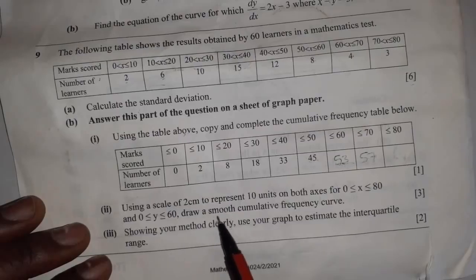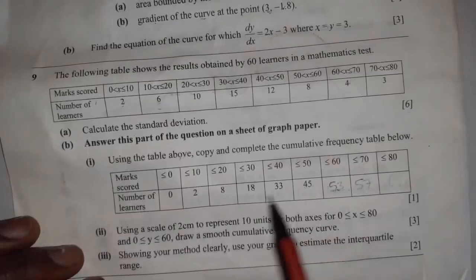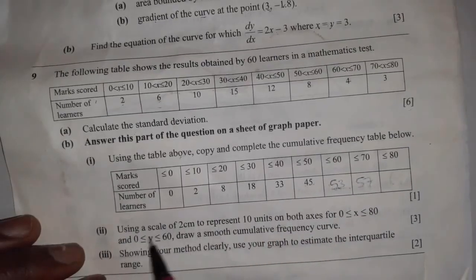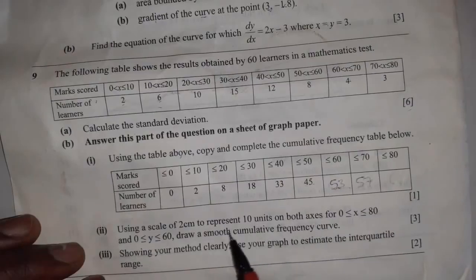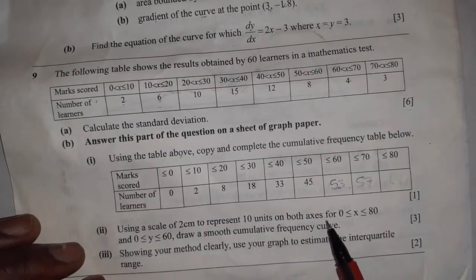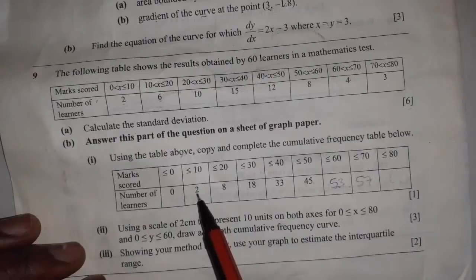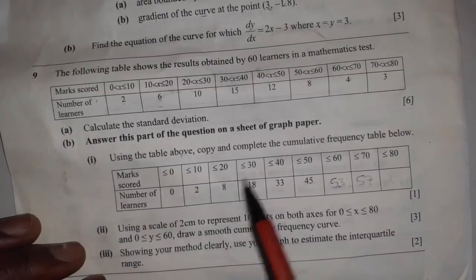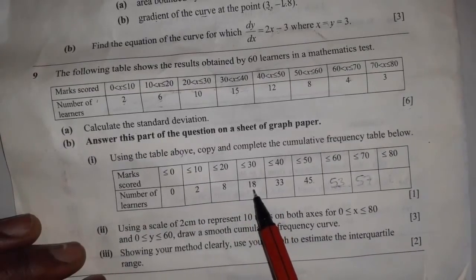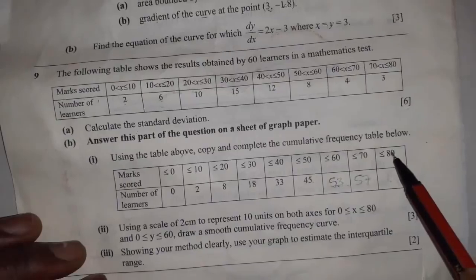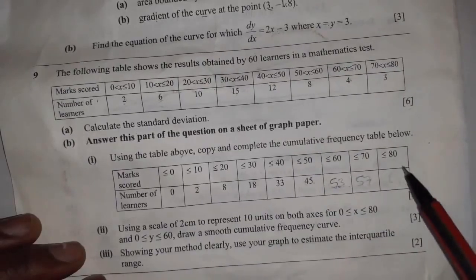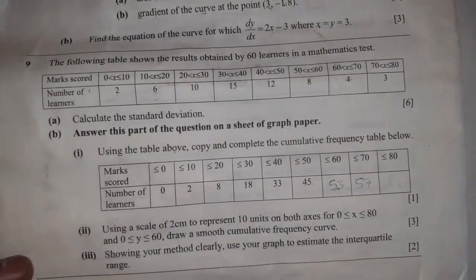Draw a smooth cumulative frequency curve. So, I want you to answer this question. Can you answer this question? Then we compare our answers. Plot this. You have 0,0, 10,2, 20,8, 30,18 up to 80,60. Do that.